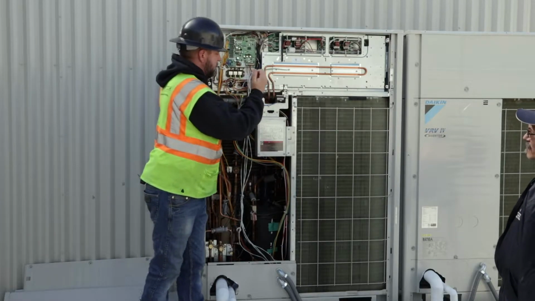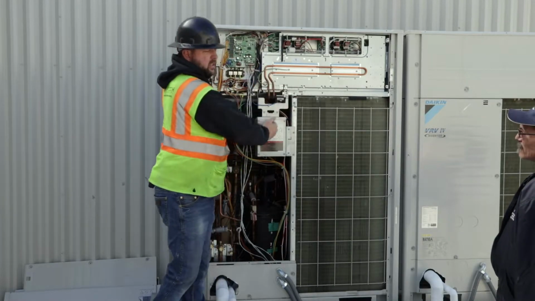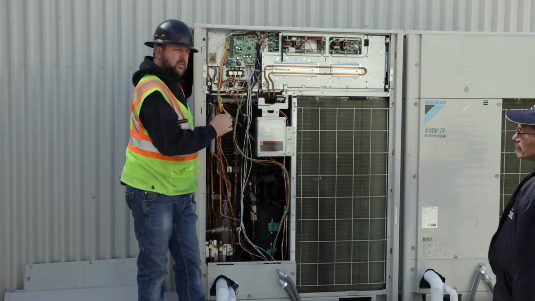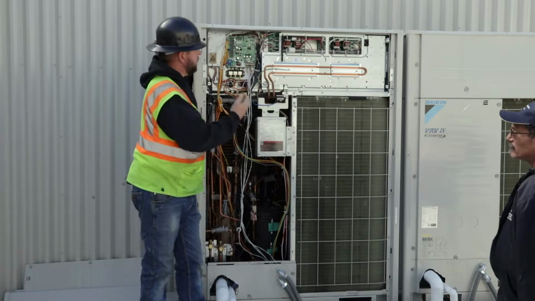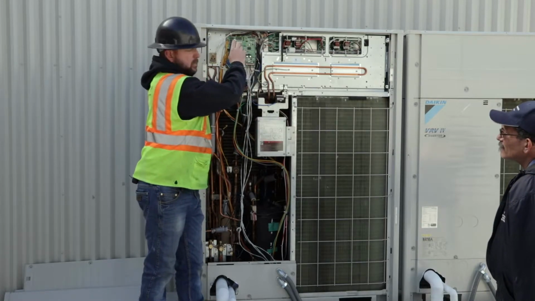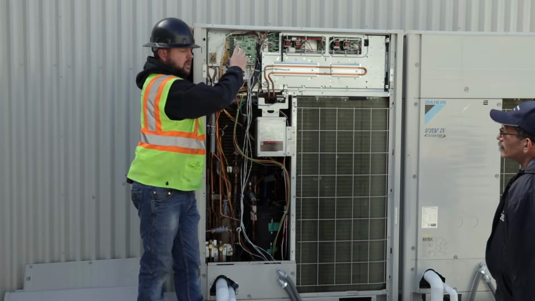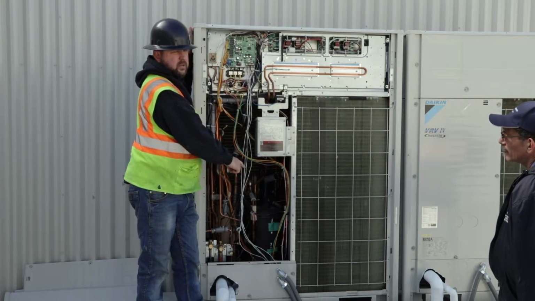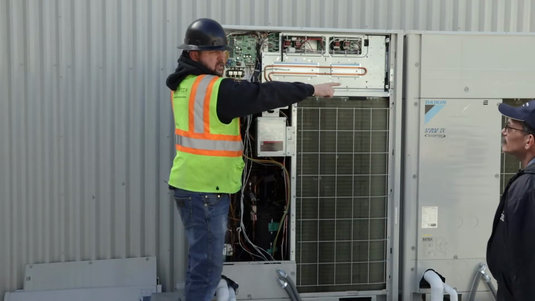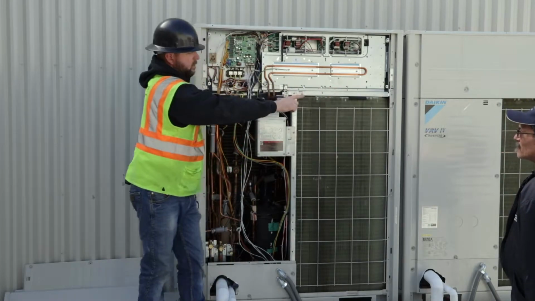Say you have a failure on your master unit. It will not automatically switch over. It's going to give you an alarm. You'll have to come up here. There are 2 ways of doing this. You can put it in mode 39, and it will lock out your master compressors and bring on your slave compressors and only run that one.